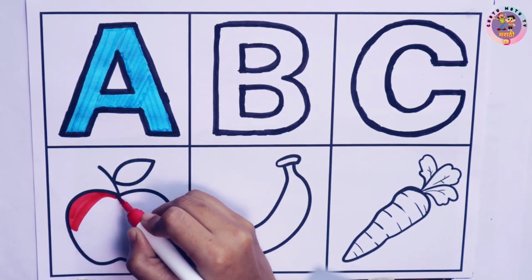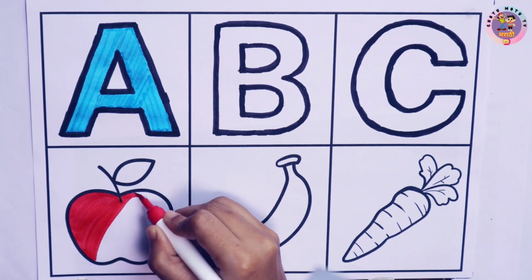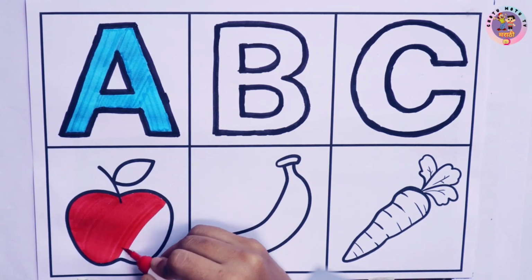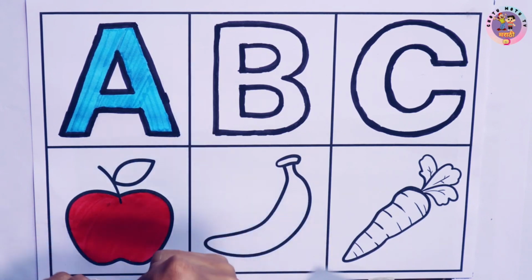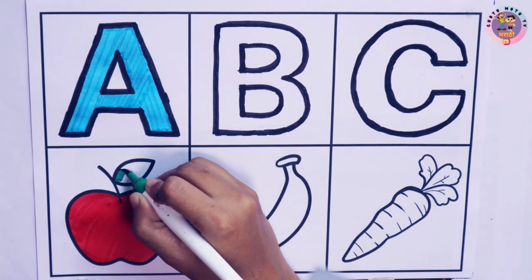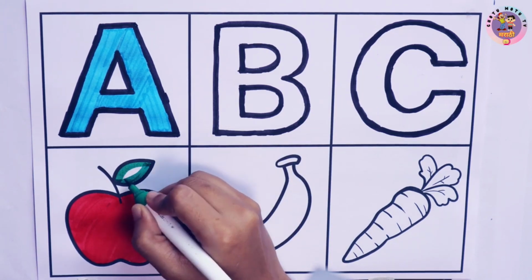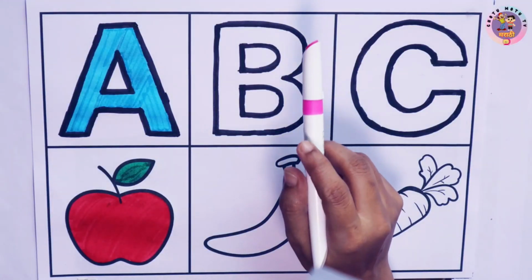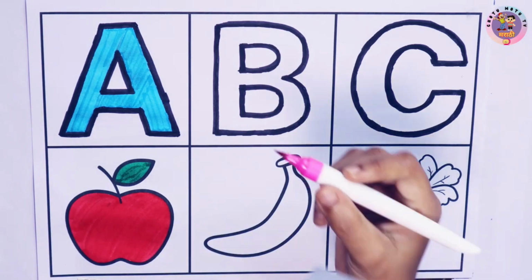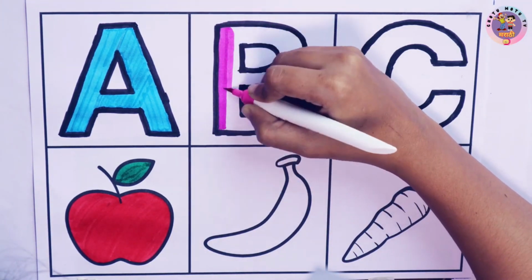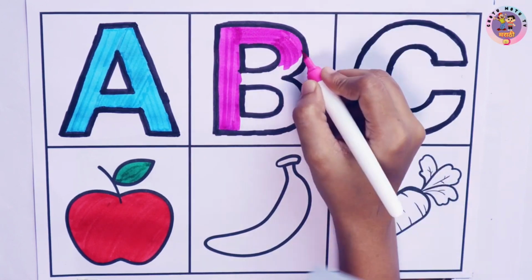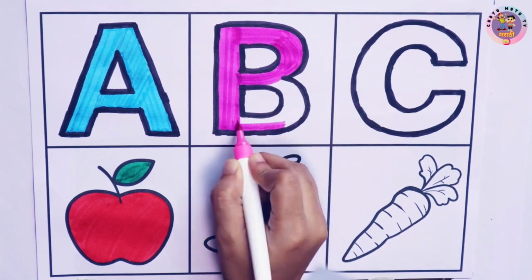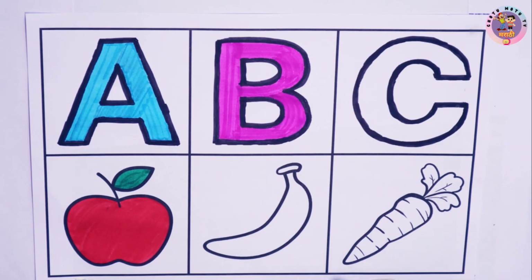I'm coloring apple. Red apple. Green. Pink color. Yellow color. Let's color banana.